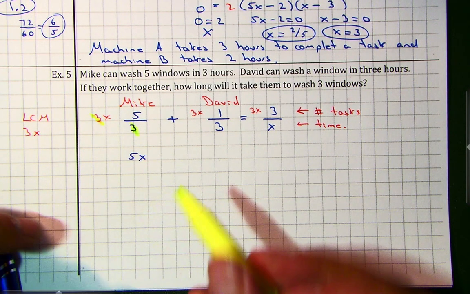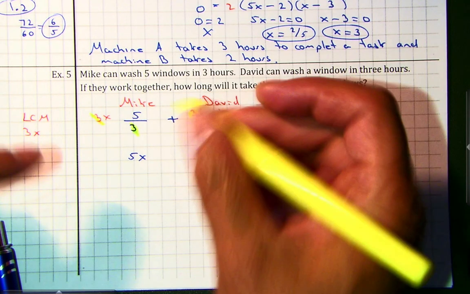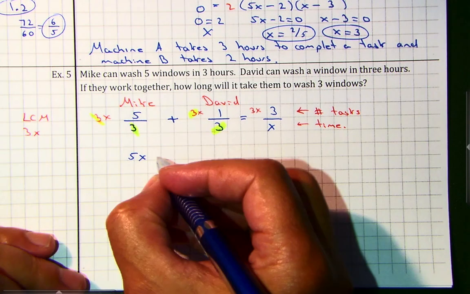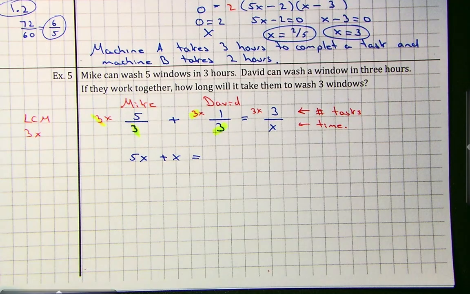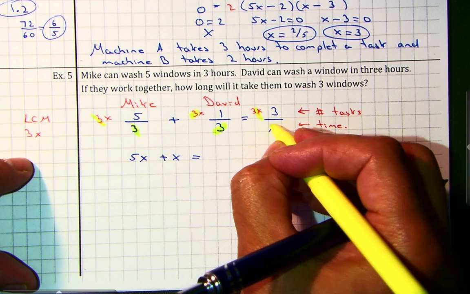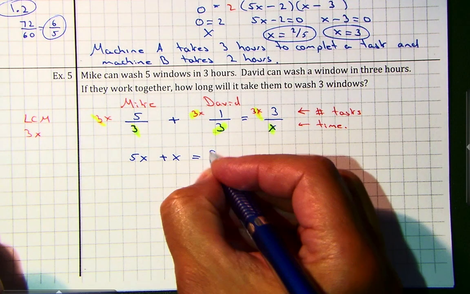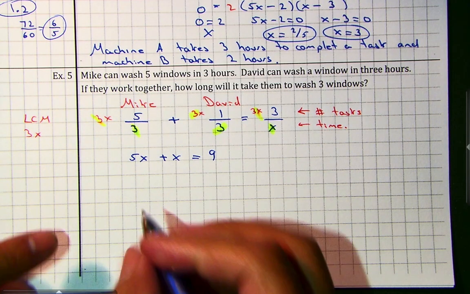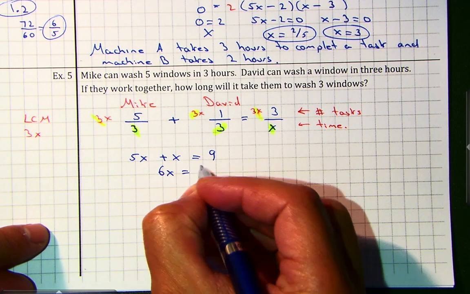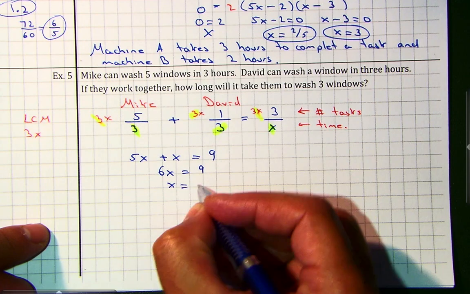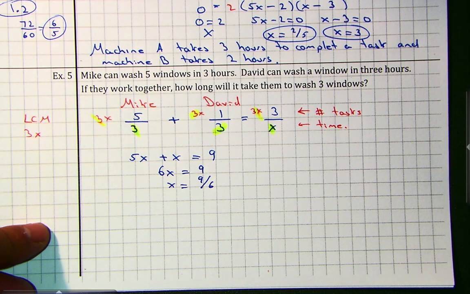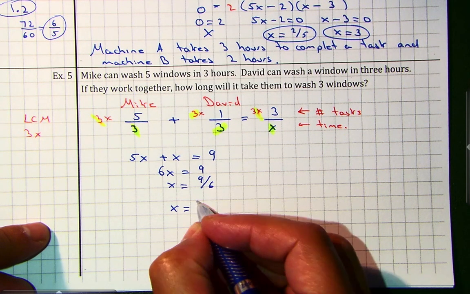On the second one, the 3's cancel, so I end up with plus x. On the last one, the x cancels, so I end up with 9. So that gives us 6x equals 9. So therefore, x equals 9 over 6. Reduce it by 3, so x equals 3 over 2.